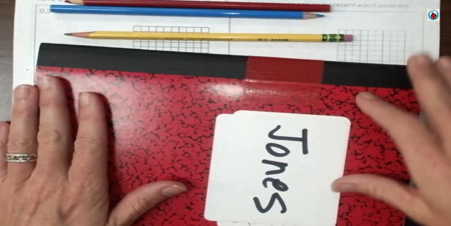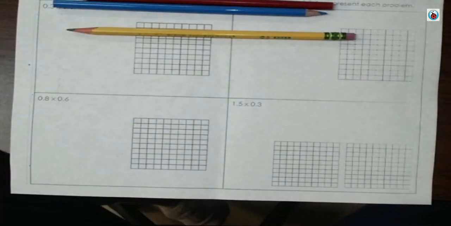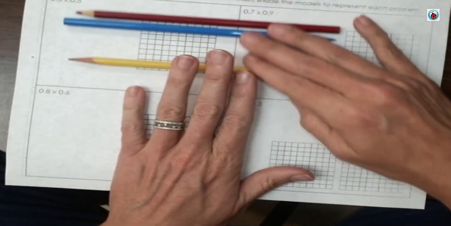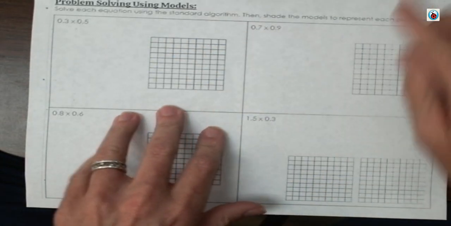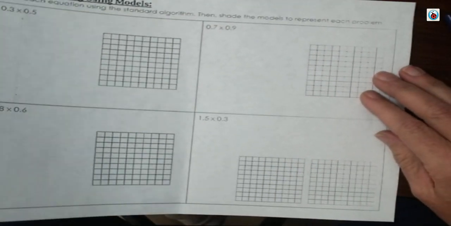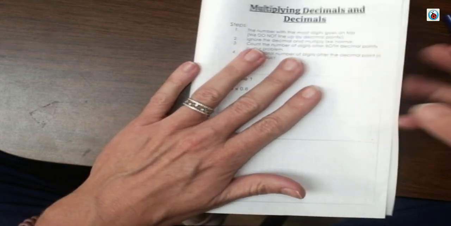Grade, so make sure you have these supplies. You're going to need to put these notes in your composition notebook when we are done. You are going to need a pencil and your 2-color pencils. First thing we're going to do is start in the front and review that multiply decimal algorithm that we discussed in class yesterday.